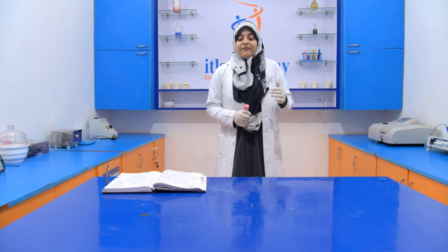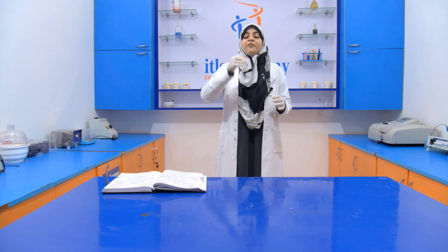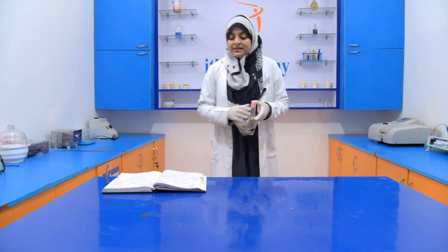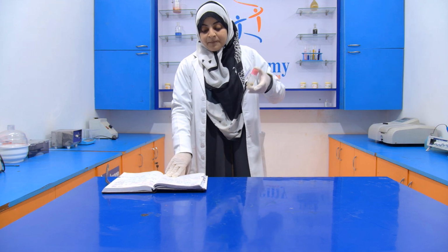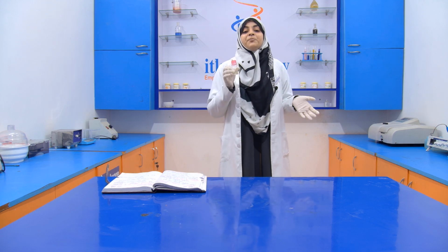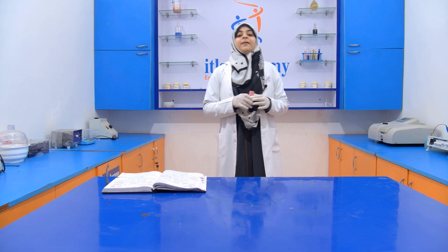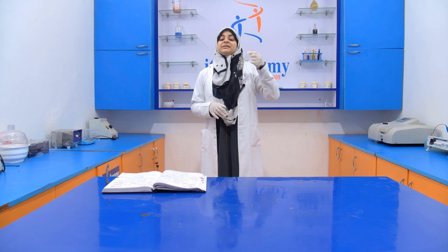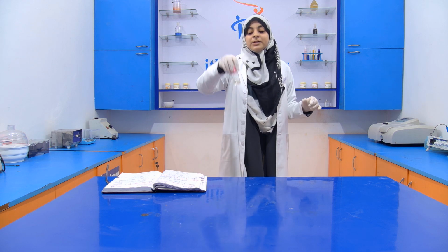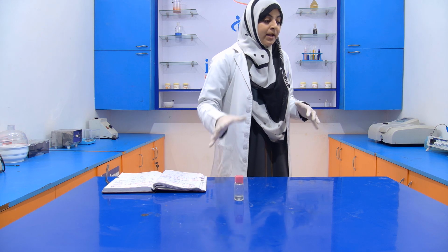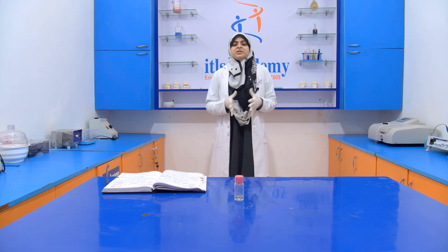Then after that we remove this bottle from the refrigerator and see whether it is pure. If it is pure coconut oil, then it will solidify. If it is adulterated with some other ingredients, then it will not solidify completely. So this experiment is very simple.